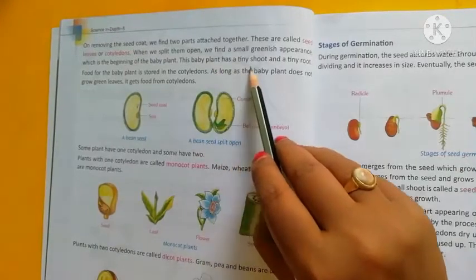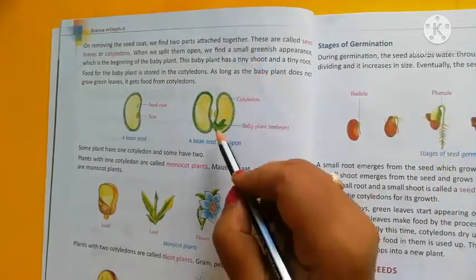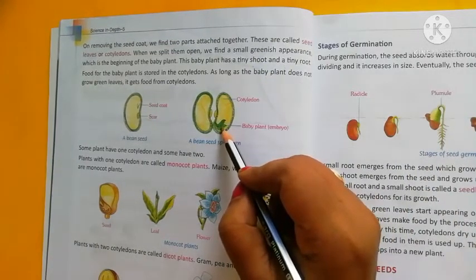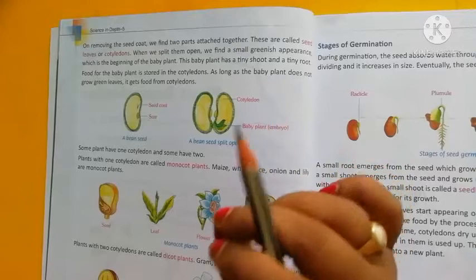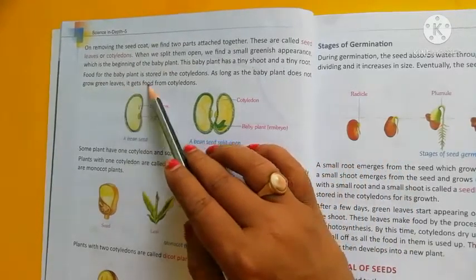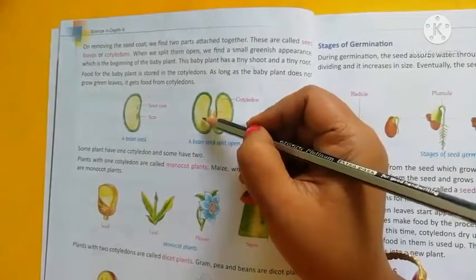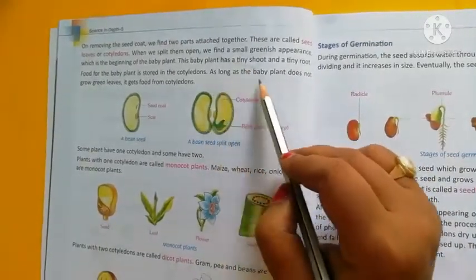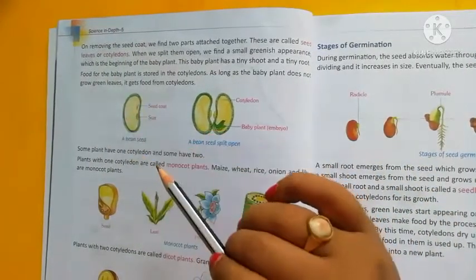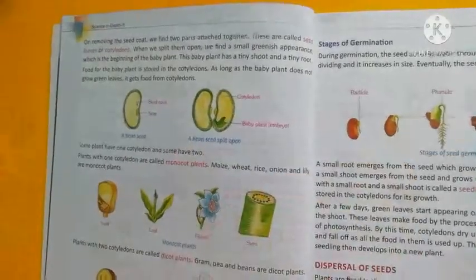This baby plant has a tiny shoot and a tiny root. If you look properly, you will see there are two parts. One is the tiny baby shoot and another is the root. Food for the baby plant is stored in the cotyledon. As long as the baby plant does not grow green leaves, it gets food from the cotyledon itself. Understood?